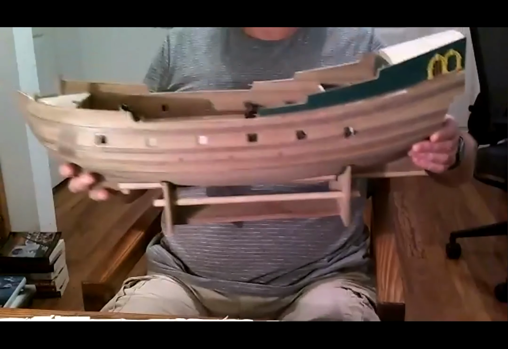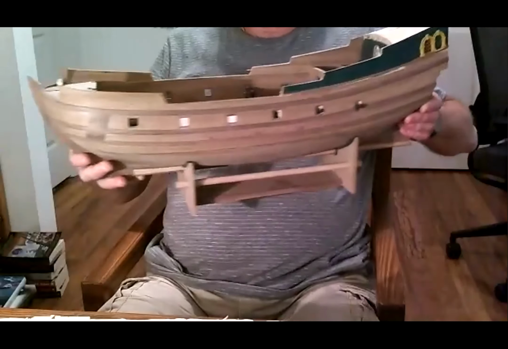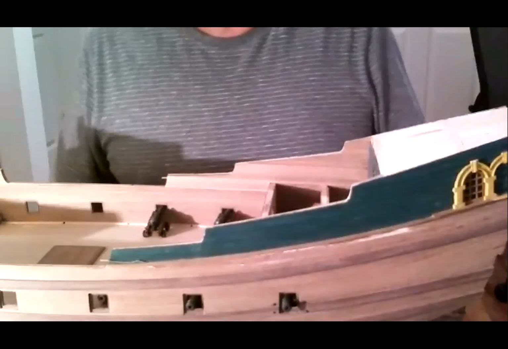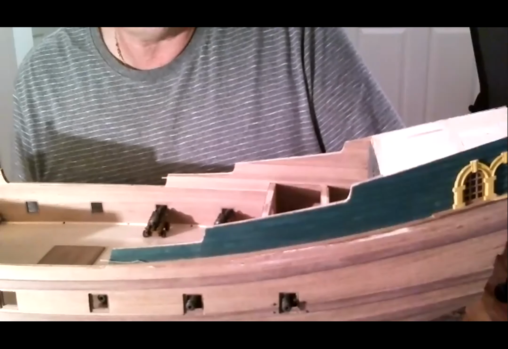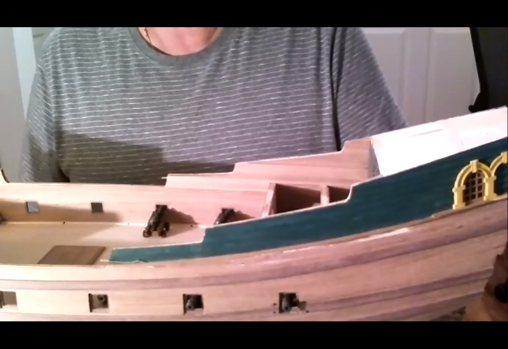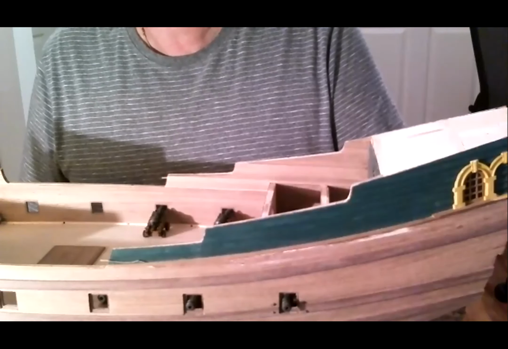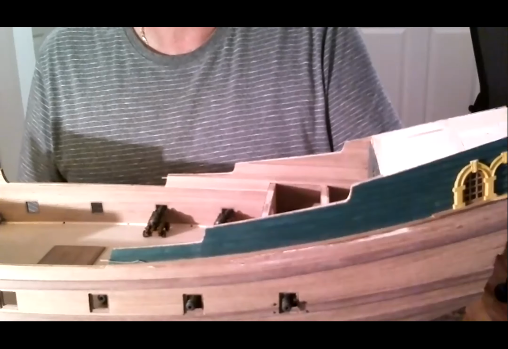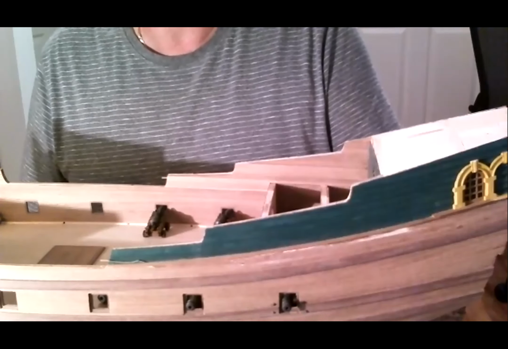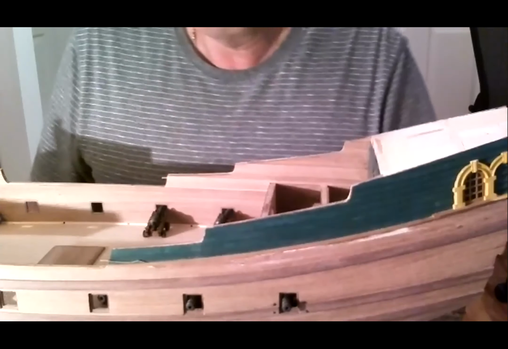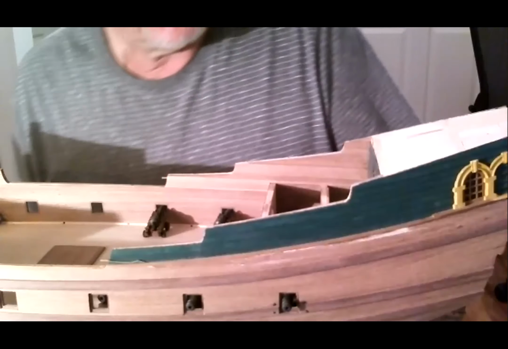Let's see if I can hold it a little bit further back. Is that visible? Yeah, that's a good distance. We can see the whole thing. So the deck is planked in basswood. I think the thickness is 1/16, which is 1.5 millimeter thick, I believe. And so that's about it.